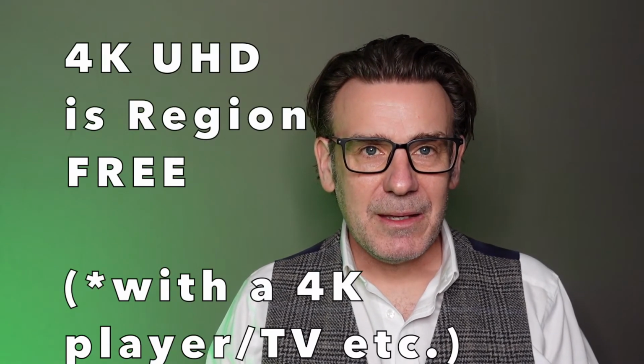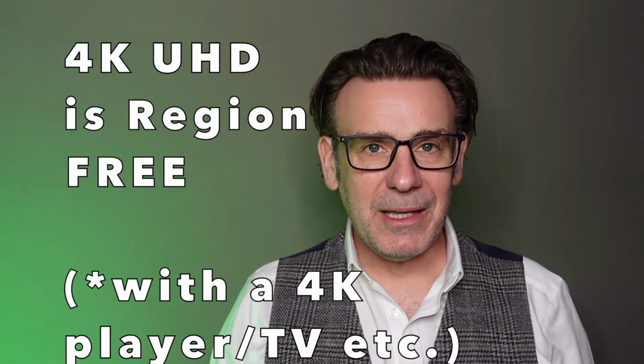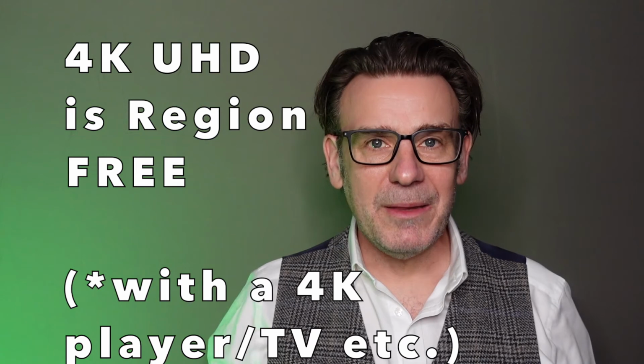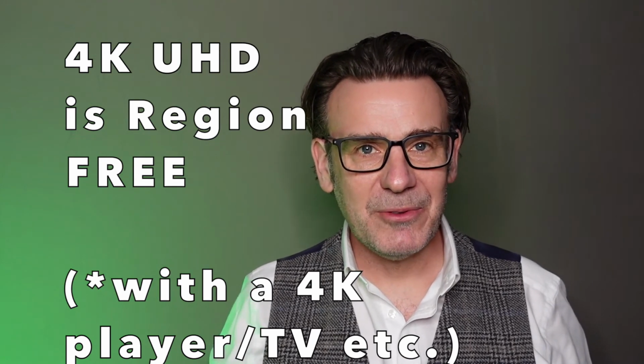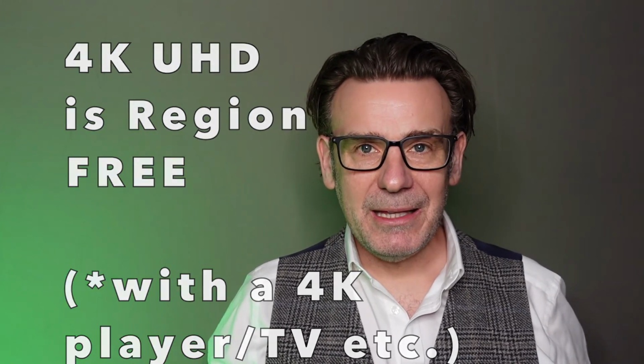Now when 4K UHD came out, it seemed like this was the answer, the light to everything, because 4K UHD for the most part is region free. So a 4K disc that you buy anywhere in the world will work in a 4K player. However, these often come with a Blu-ray which has the special features on, and again the Blu-ray might only work in the region where that 4K comes from. So you can see how it gets quite confusing.